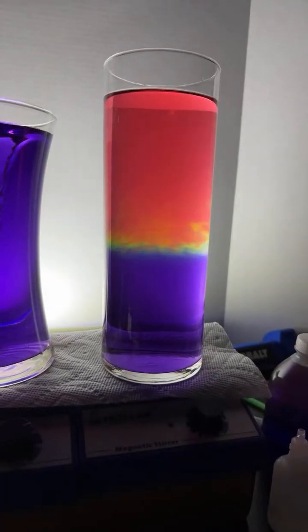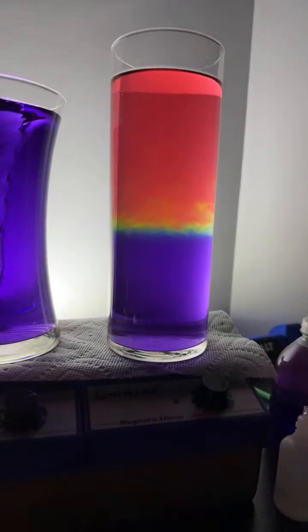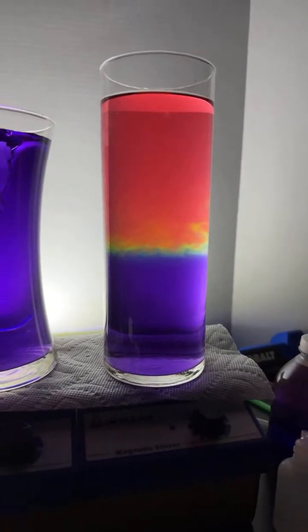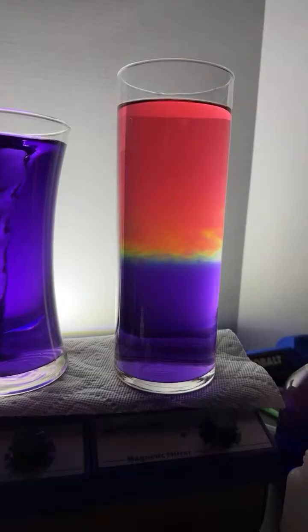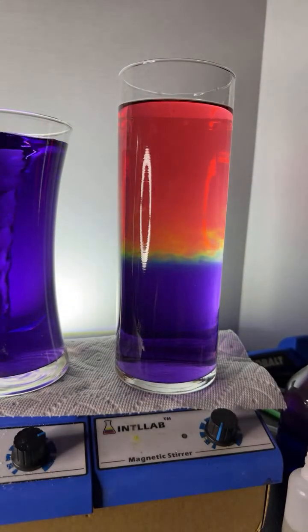Here we go. Look at this over here. Look at that. Isn't that cool? Got a little pH gradient going on there. What's cool about this? Let me talk about this a second. This is kind of neat, if you like mathematics. So I'm going to show you the pH scale here.